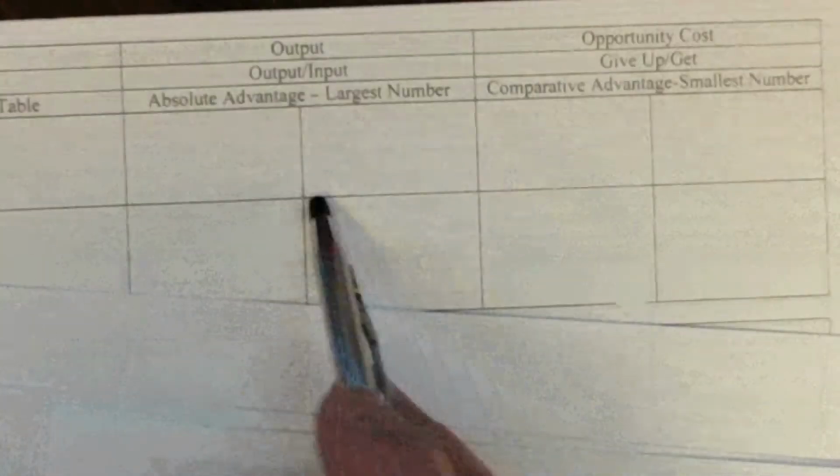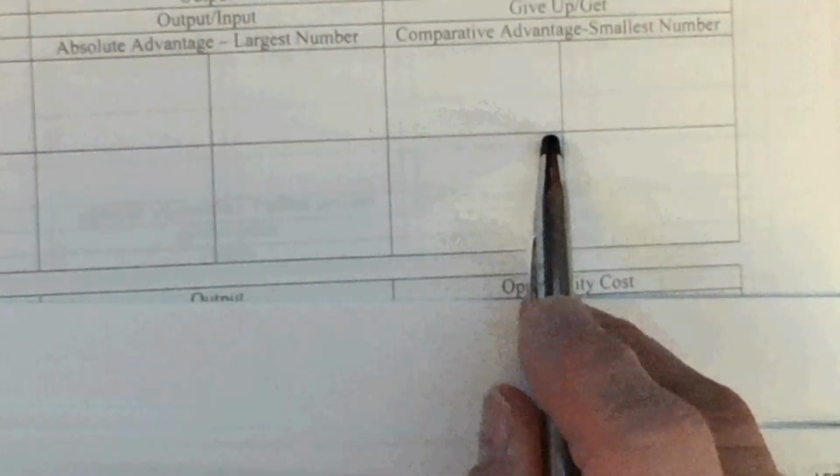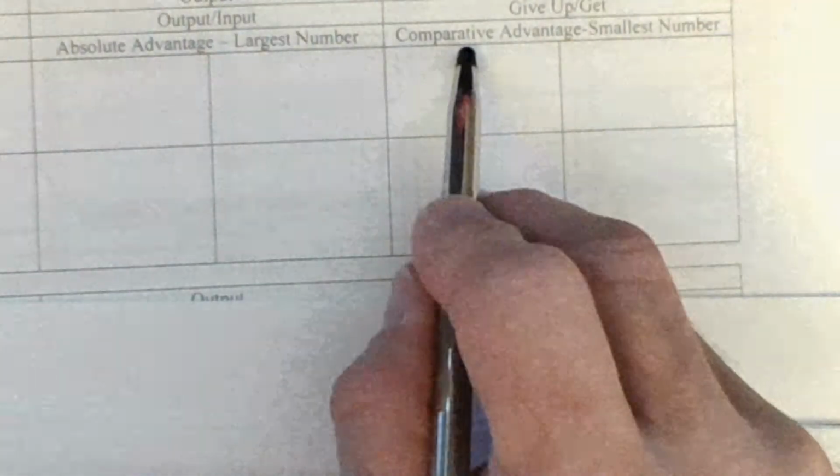We started with an input table, converted it to an output table, and converted the output table to an opportunity cost table so we could find comparative advantage.